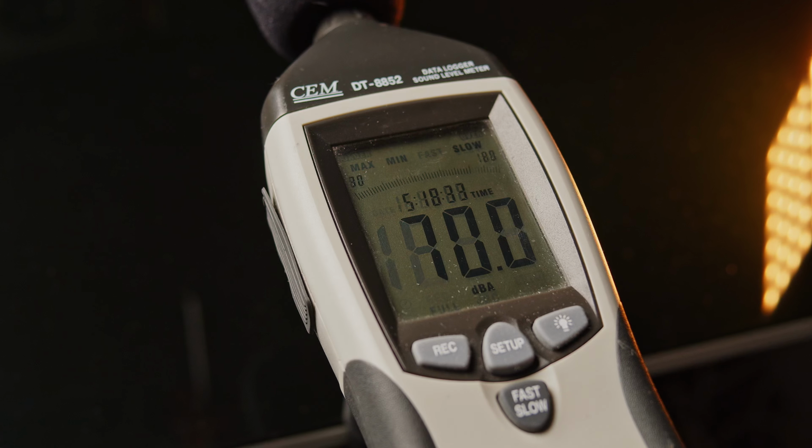Unfortunately, this one number alone cannot fully describe a sound. After all, humans hear differently than a microphone would, and we can easily test this. Let's see how this sound level meter will measure 3 completely different sounds. First, a pure tone with 1 kHz frequency.